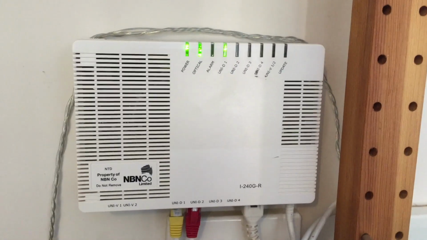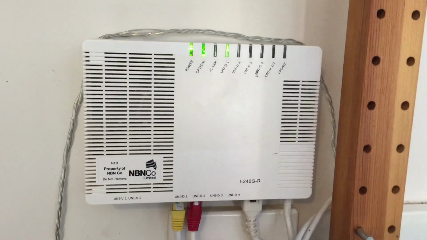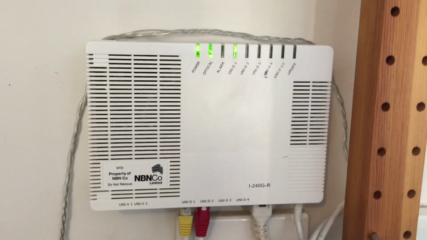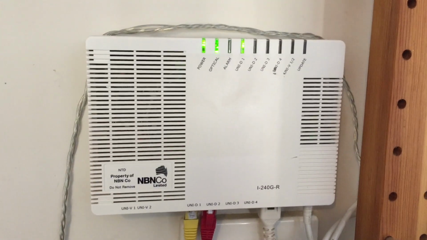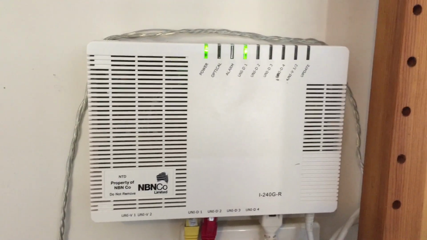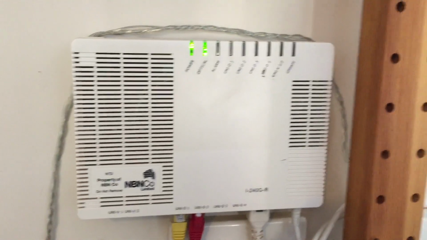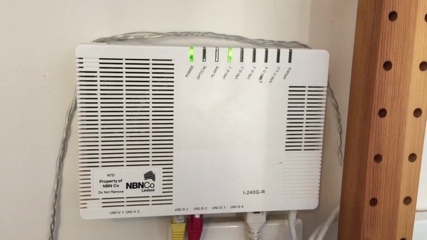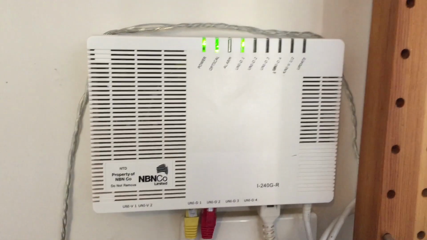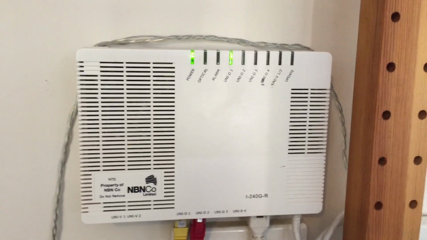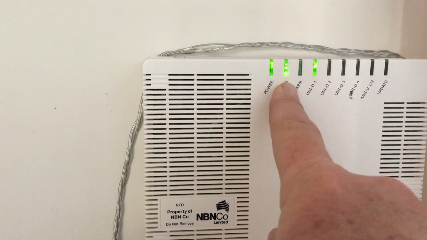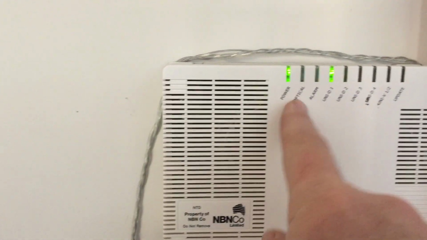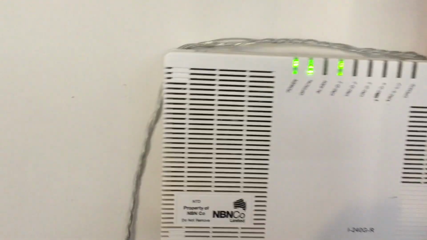What I've got here is FTTP, that is fibre to the premises. So you can get your internet signal coming to you through optical fibre. That's what NBN is all about. And the difference in the FTTP and the FTTN is where that fibre ends and switches over to a copper connection. This house here, as you can see, the optical light flashing here, that means that it's actually got something coming in through an optical feed.